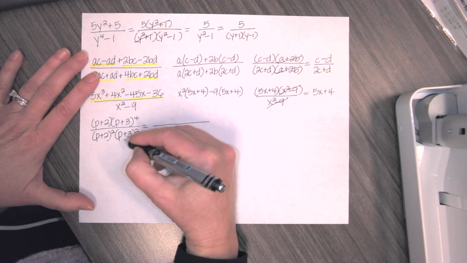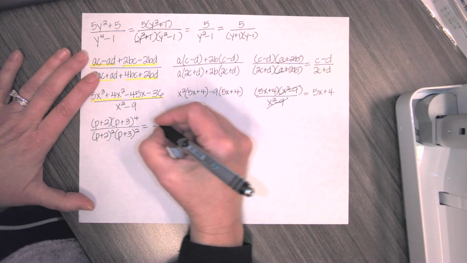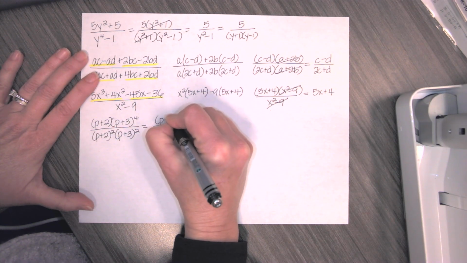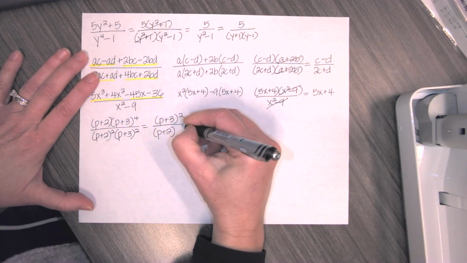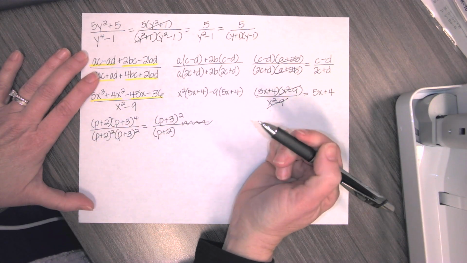For the P plus 3's, I can take 2 off the bottom and 2 of these off the top, which is going to leave 2 left on the top. I didn't need all this line right here. And that would be my final answer.